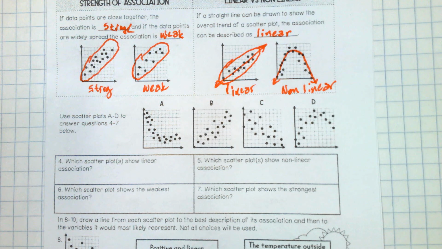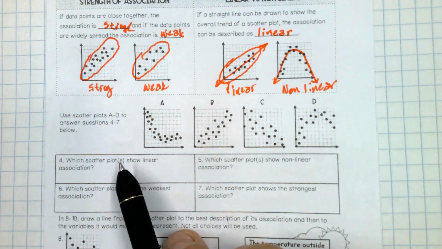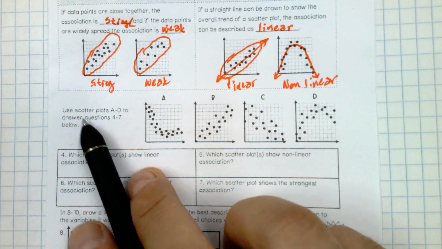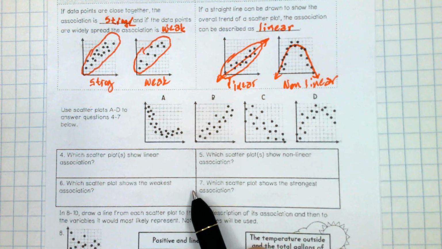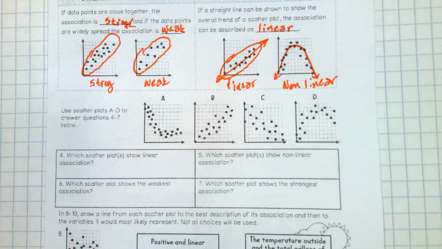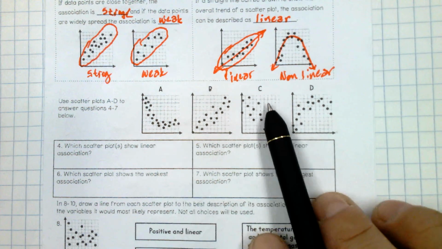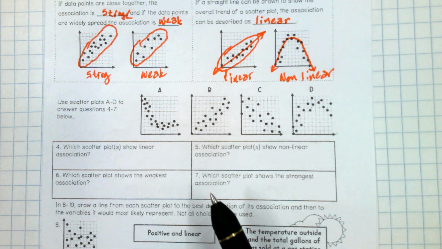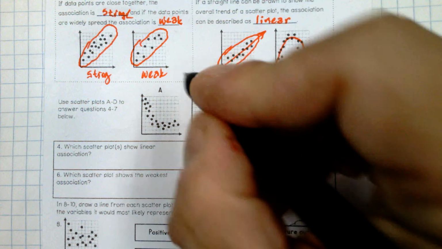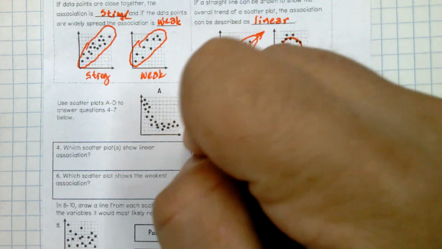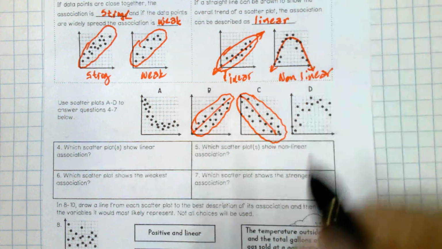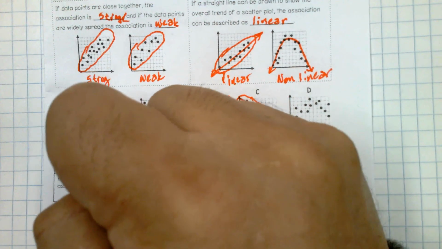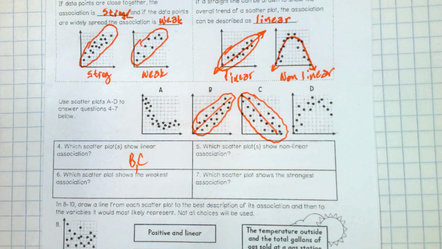Any questions? Okay. So now what we're going to do is we're going to use all this information. We're going to use these 4 scatter plots, A through D, and we're going to answer questions 4 through 7. Which scatter plot or plots shows a linear association? So take a look at these. B and C. Does everyone agree that, look at this. That's linear. And that's linear. So B and C are both linear.